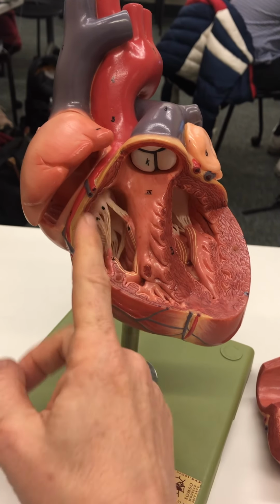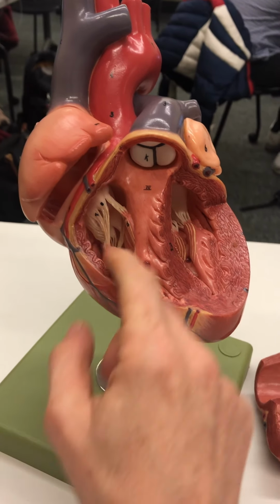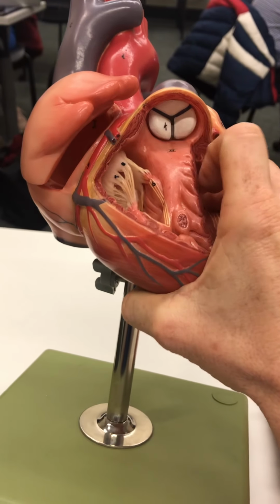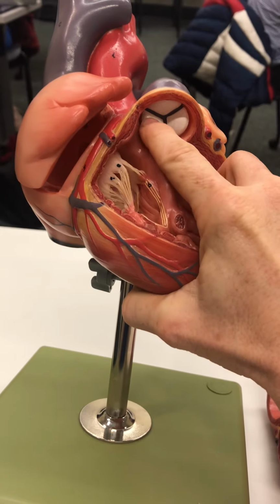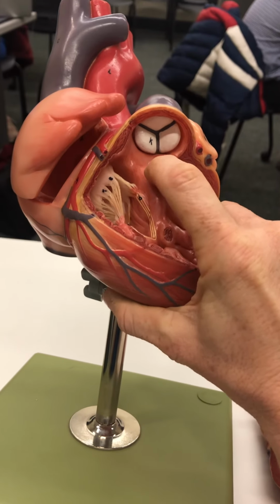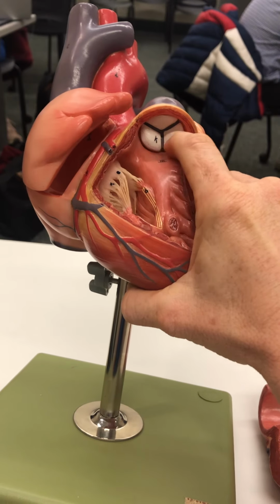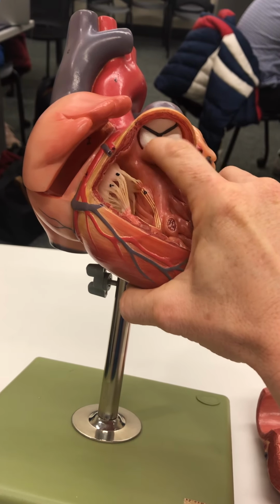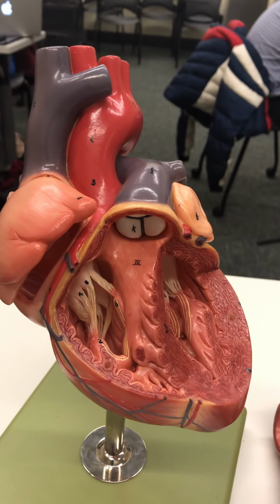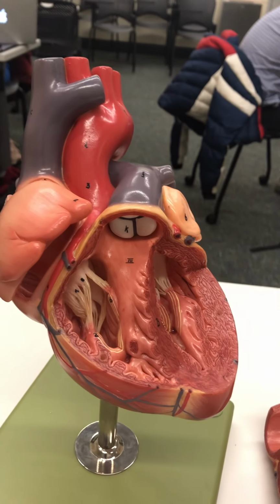This closure of the AV valve will form a lub sound. And then as we start to open this during that lub, this is what we call the right semilunar valve. And as we can see here, there are 3 cusps. They're not controlled by papillaries because they fill via diffusion. So on the pulmonic valve, we have an anterior cusp and a left and right cusp. So as this starts to close, it creates the dub sound. So lub, dub, for systole, diastole, respectively.